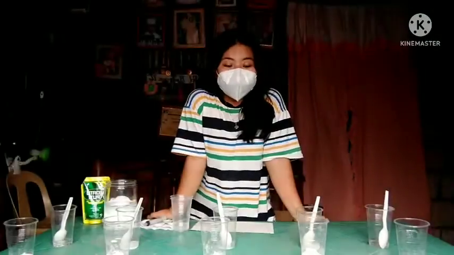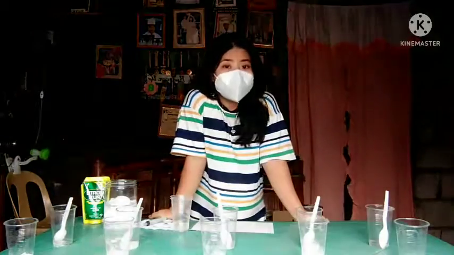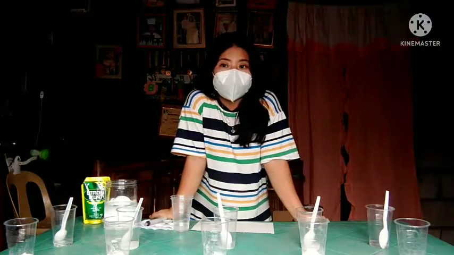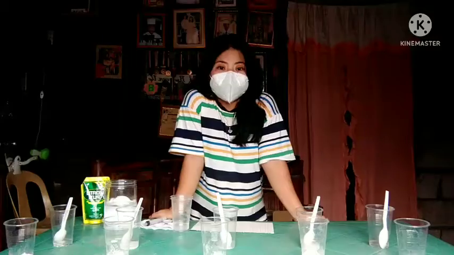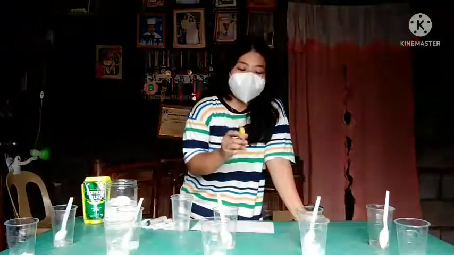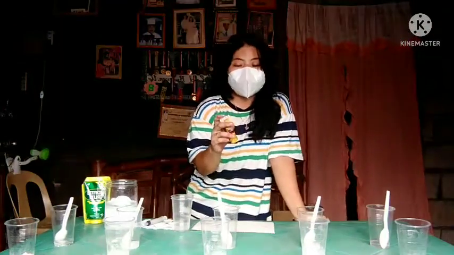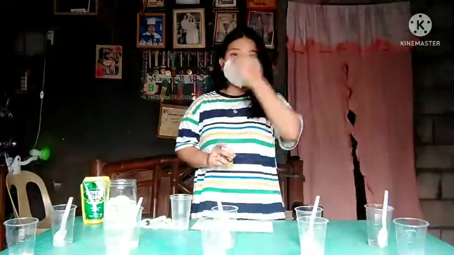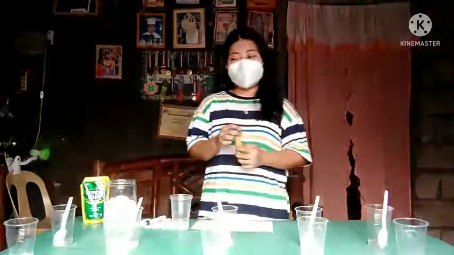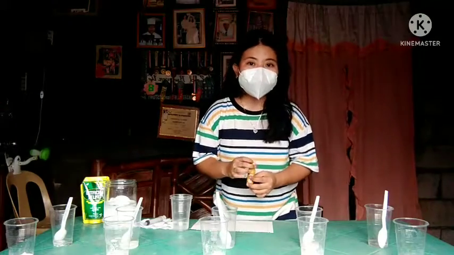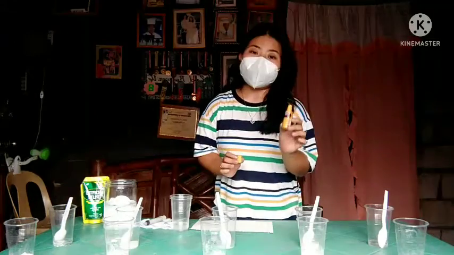So, now that we know which chemicals are soluble or not, and we also know which chemicals produce gas, let's proceed to the last procedure, wherein we need to drop 2 to 3 drops of iodine solution in each chemical, and hahanapin natin kung aling chemicals ang nagkikreate ng blue-black complex. So, tara! Let's put 2 to 3 drops of betadine or the iodine solution.